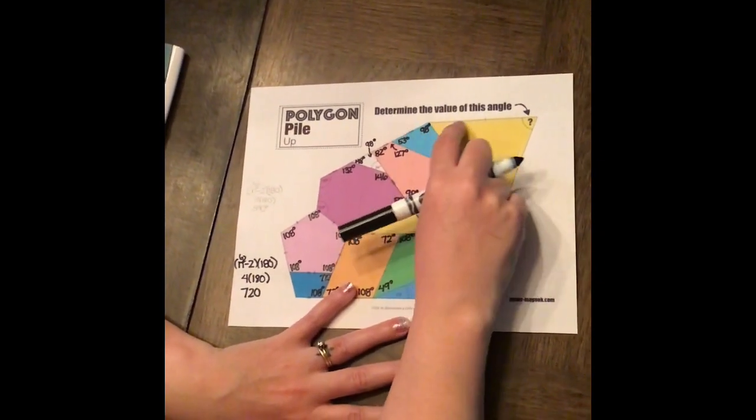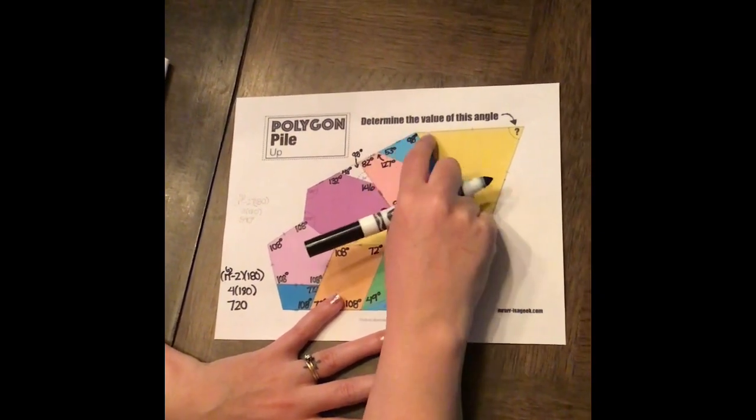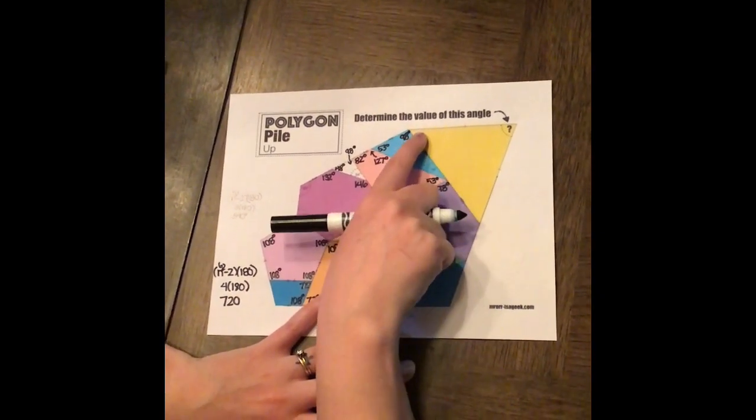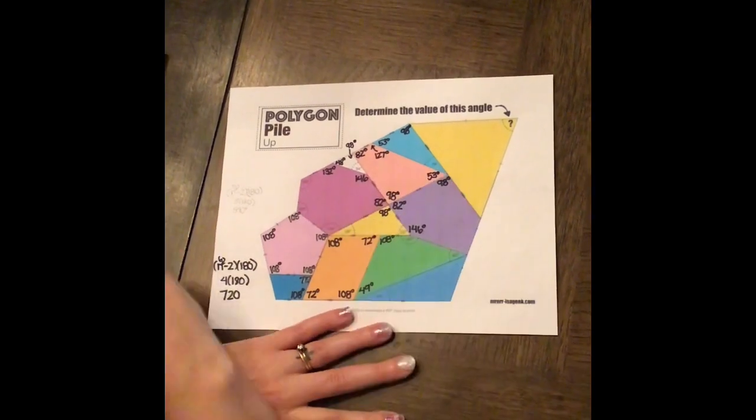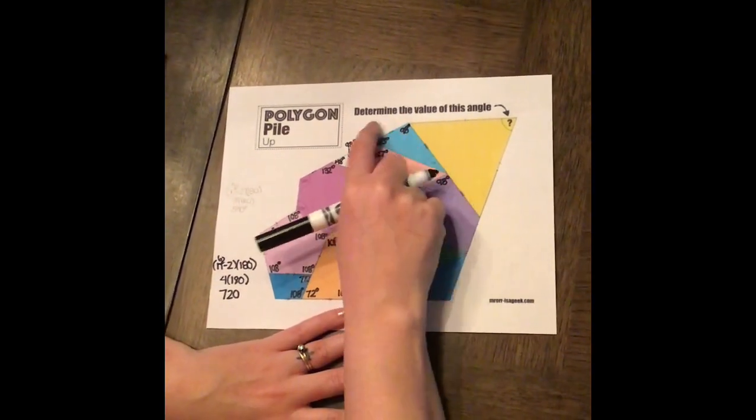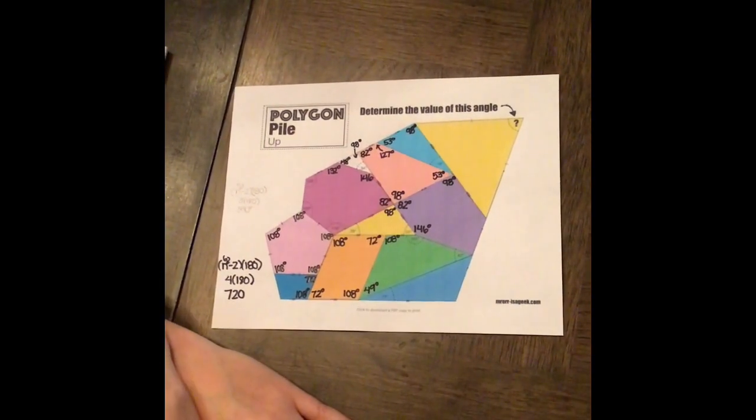Do be careful here. These do not make a straight line, so they are not supplementary, even though it'd be really cool if I could just go straight there and start to get closer to that question mark. But since these don't make a straight line, I can't do that.